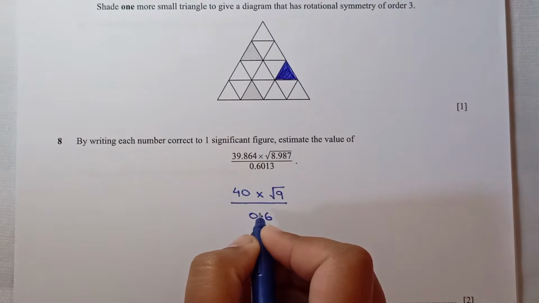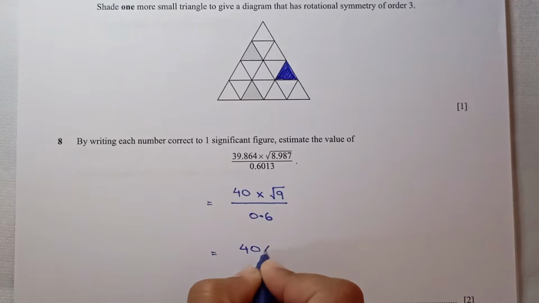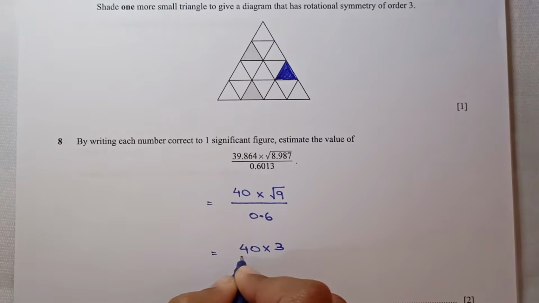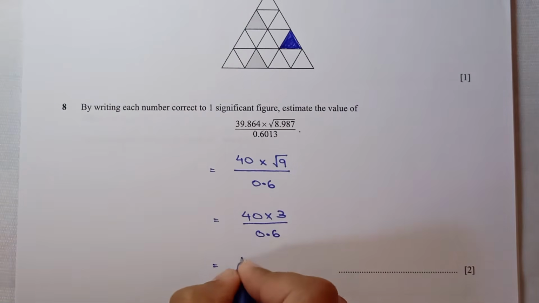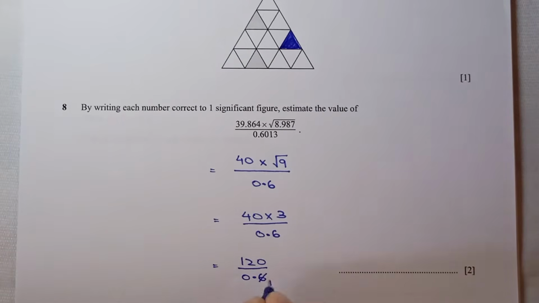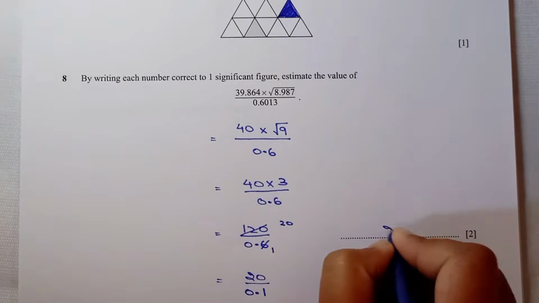Okay, so we have 40 times 3 divides 0.6. 40 times 3 is 120, so 120 over 0.6. 6 times 1 is 6. 6 times 2 is 12, and 0, so we have 20 over 0.1. So 20 divides 0.1, this would be equal to 200.